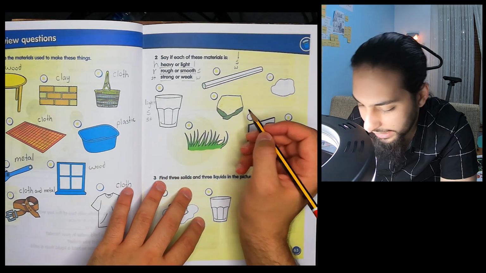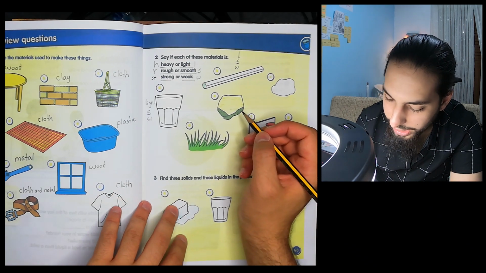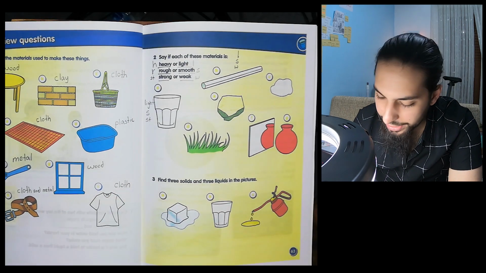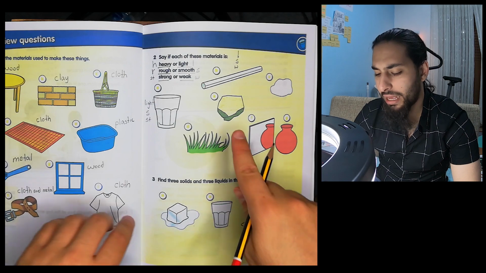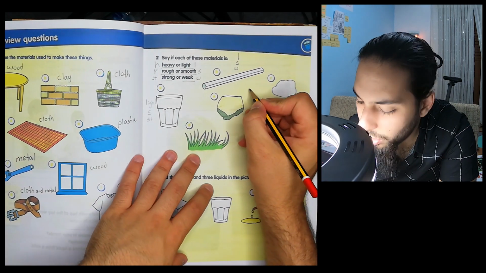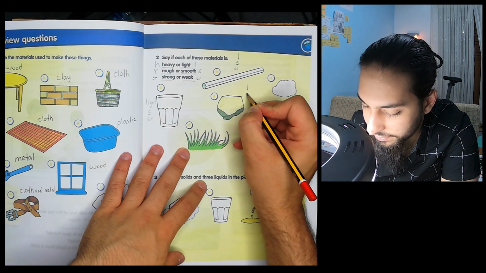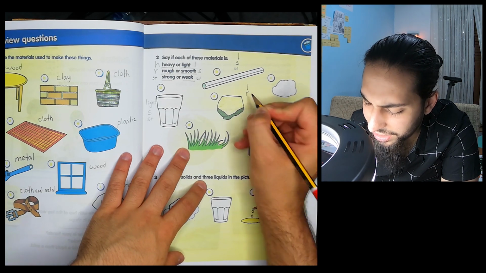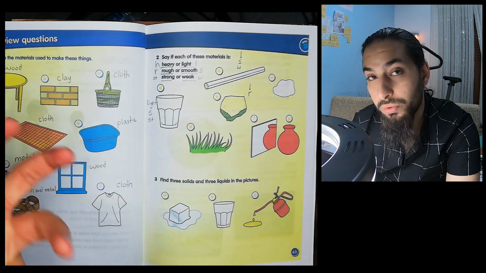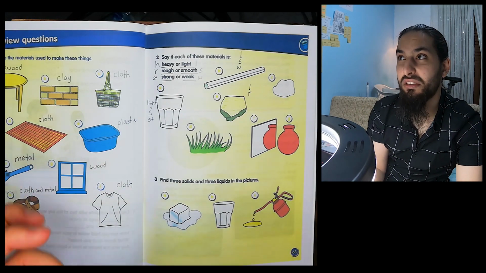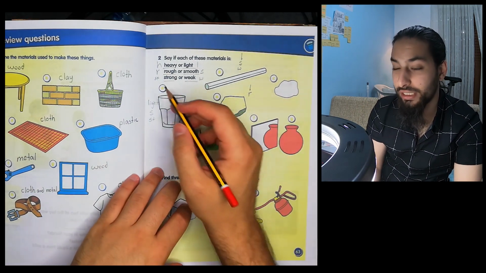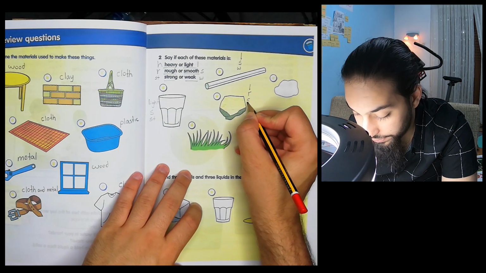Okay, let's see. Now here we have a rock. Now rocks can be heavy and can be light, but this seems like a small piece of rock, or a small rock. You can say it's light. Rocks are usually rough, so it's not nice to touch because it has rough edges, and it's usually very strong.